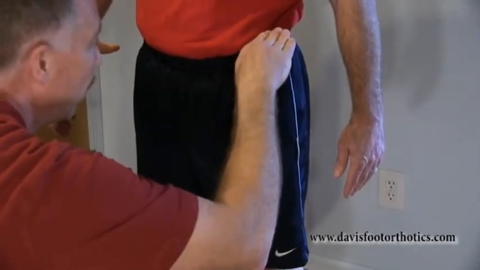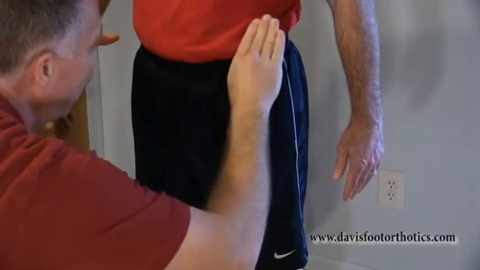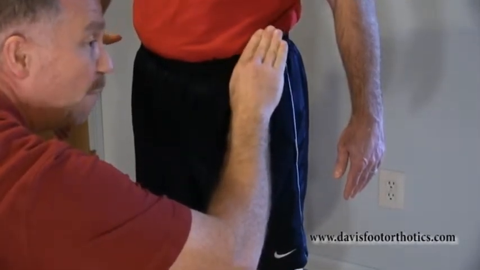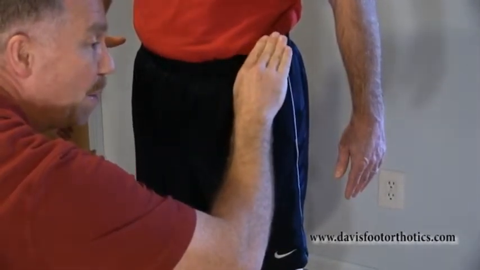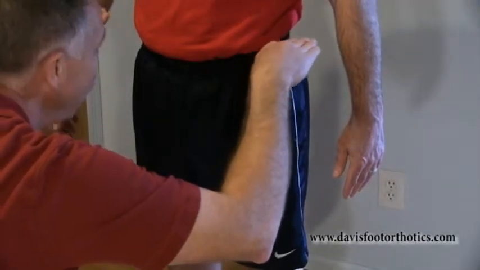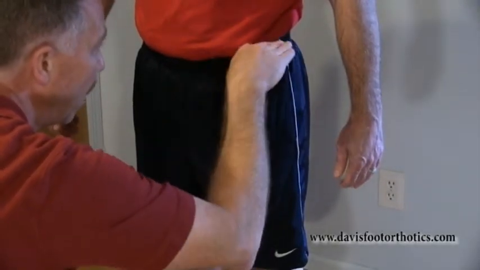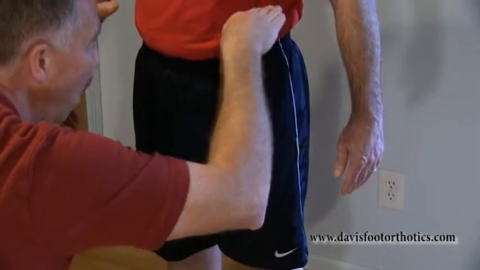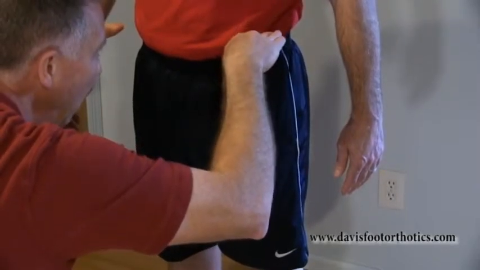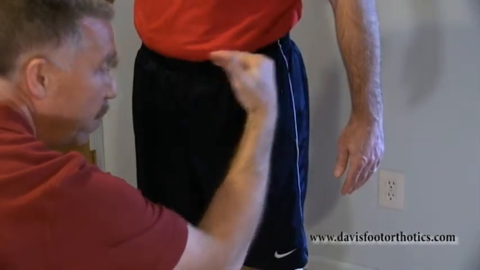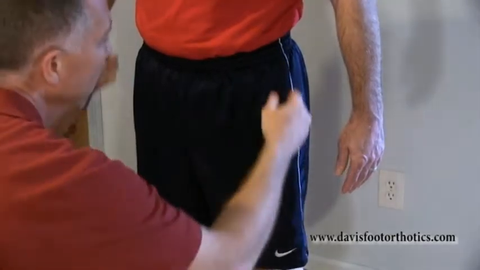So if I'm tilting my fingers this way when I'm doing my palpation measurement, it certainly can give me a measurement error. So the goal is to try to keep the fingers level to the horizontal, be on top of the crest, come down where you can't come down anymore, and then bring your head to the level of that measurement. So let's do it.